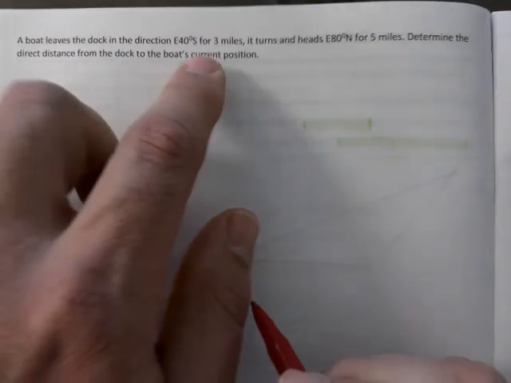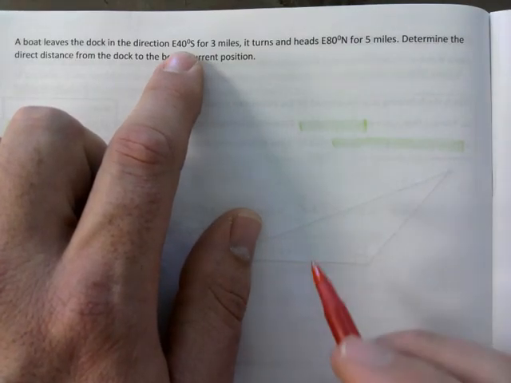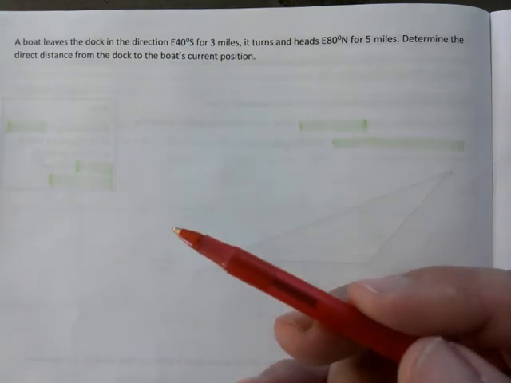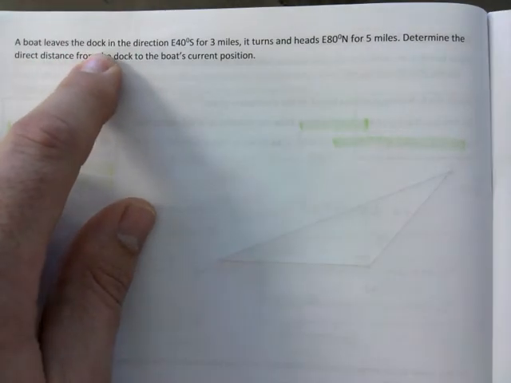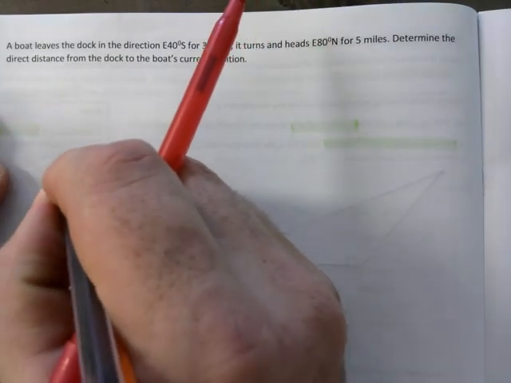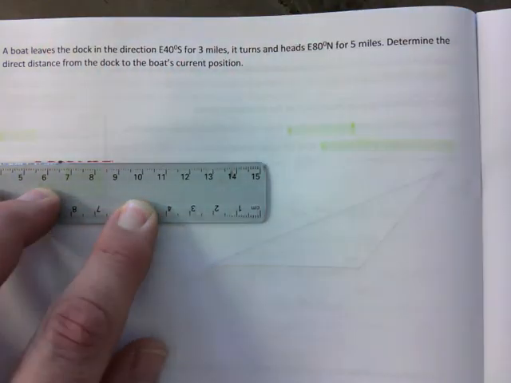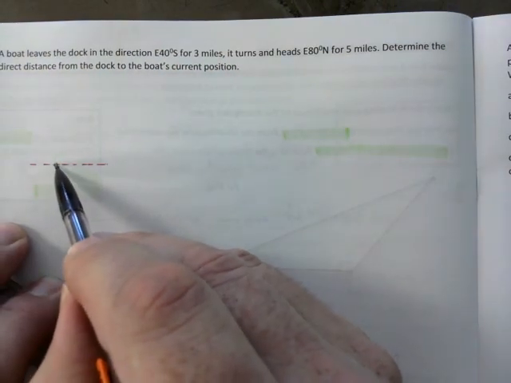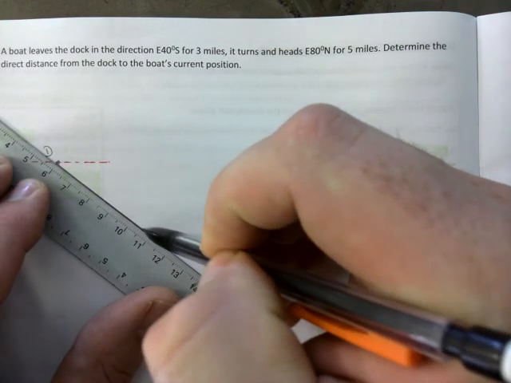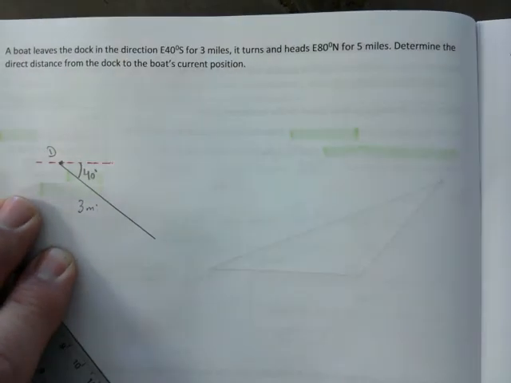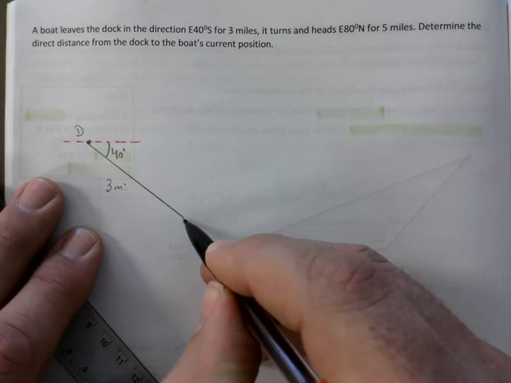Okay, so here we go. Maybe, I'm just thinking right now, draw your east-west line and your north-south line with a different color, because then it will stick out a bit more. So we leave a dock, east 40 south. So I'm here, I'm going east-south. East-west line, this line, I'm going to make it a different color, so you can tell that I'm starting here, this is my dock, I'm going 40 south, in this direction. So that's 40. And I'm going for 3 miles. That should be pretty straightforward.